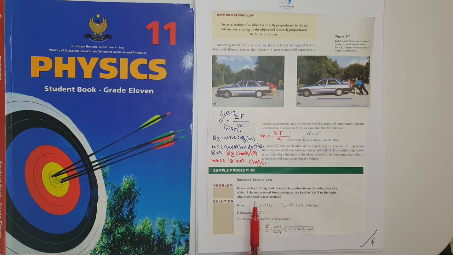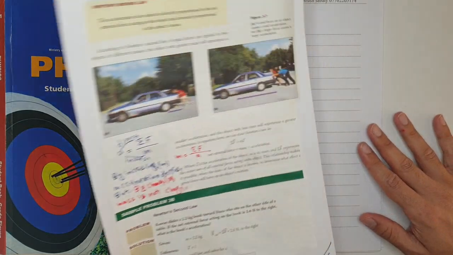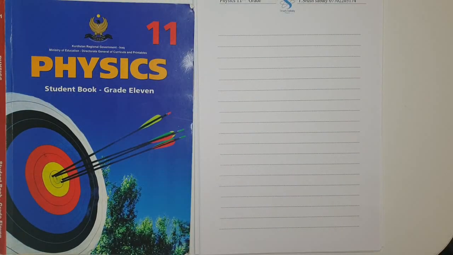Kawan slides a 2.2 kilogram book toward Dana, who sits on the other side of the table. If the net external force is 2.6 Newton to the right, what is the book's acceleration? Draw the force direction to the right. Acceleration equals summation of force divided by mass. Force is given, mass is given, so it is 1.2 meter per second squared to the right. So easy, actually. This is number 6.